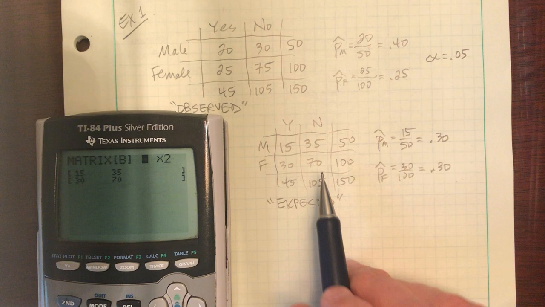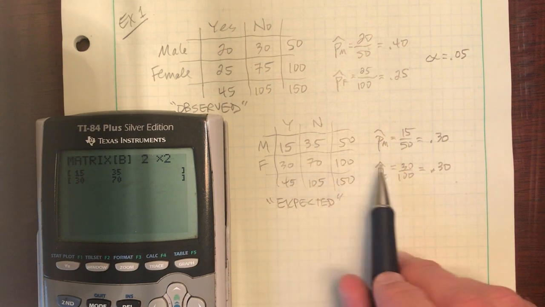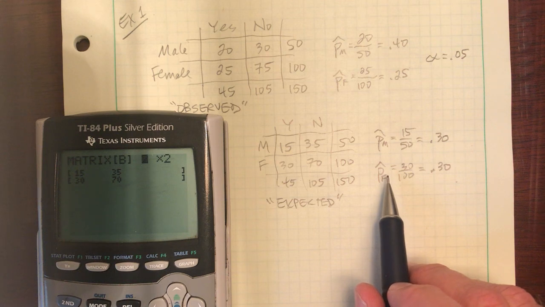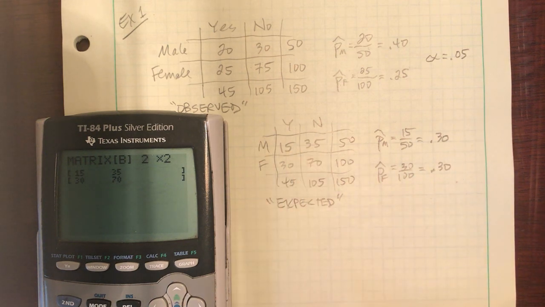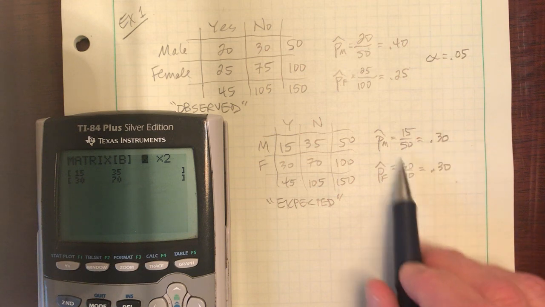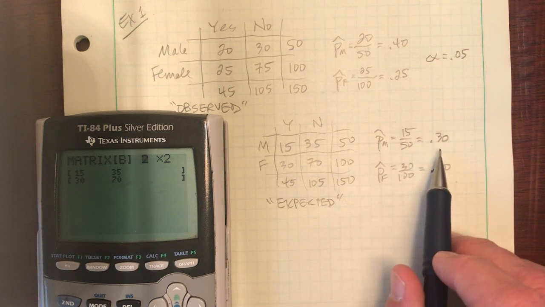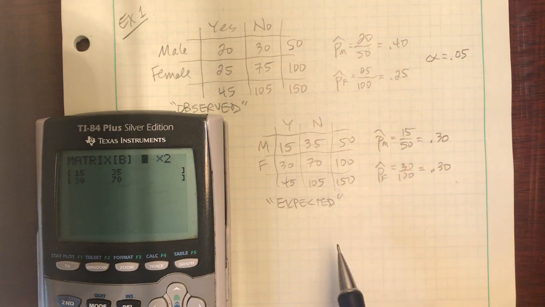The expected table is the same data rearranged so that it shows no difference between the two genders, which shows there's no relationship between your gender and how you answer this question. In other words, whether you're male or female, 30% of all people say yes to this question, regardless of gender.